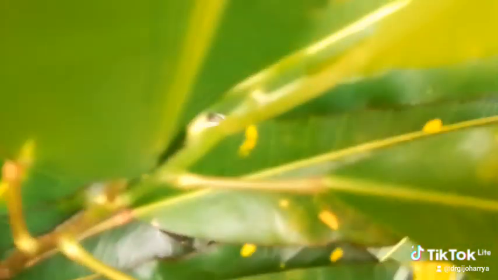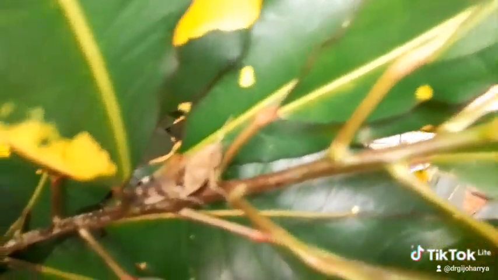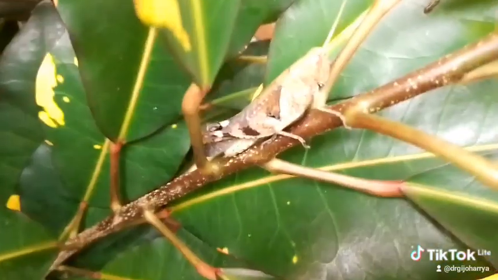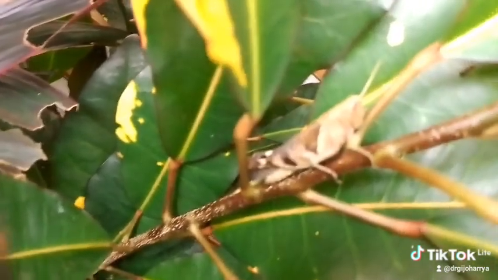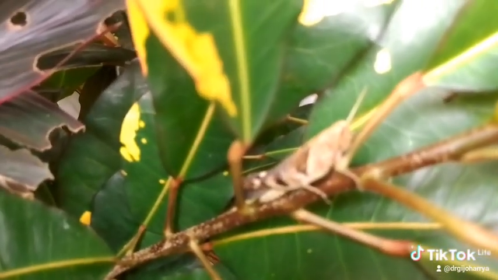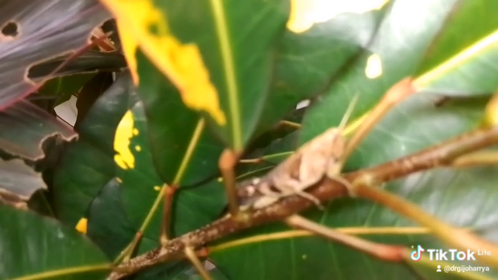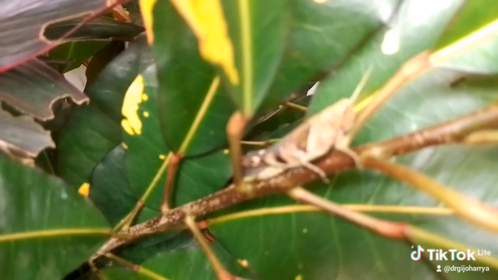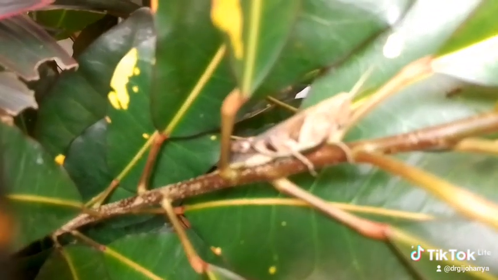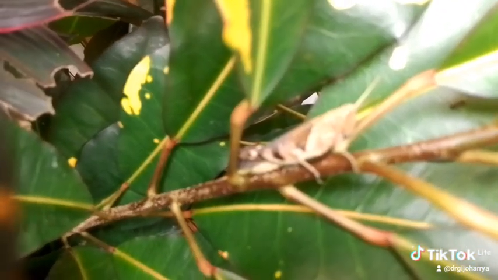The grasshoppers excrete their waste with the aid of amphibian tubules, and the amphibian tubules of the grasshoppers enable them to excrete uric acid. So the excretory product of the grasshoppers is basically uric acid, and they excrete with the aid of the amphibian tubules.